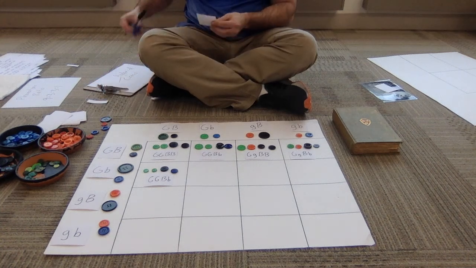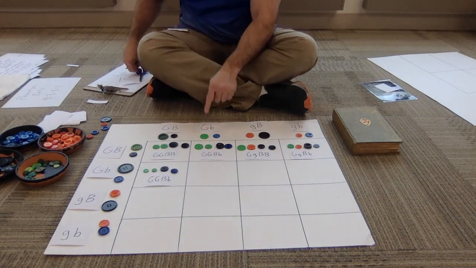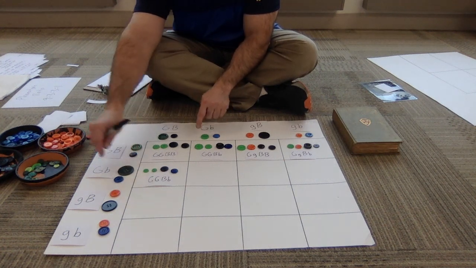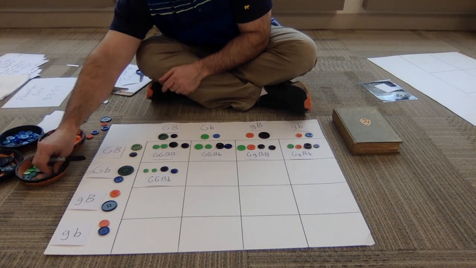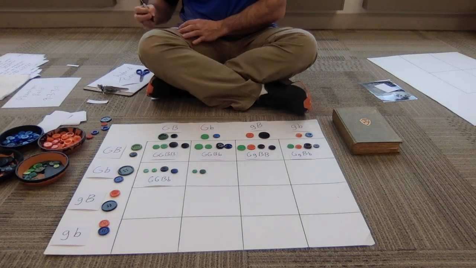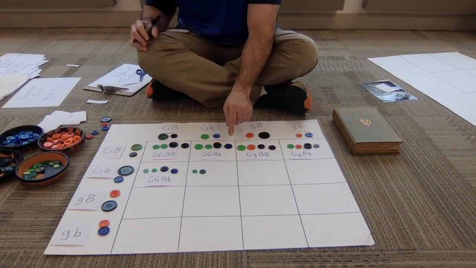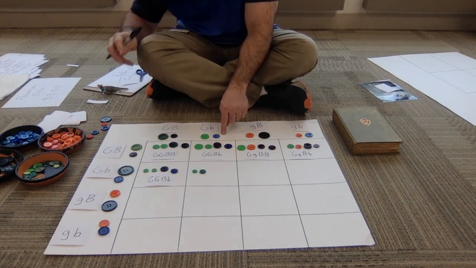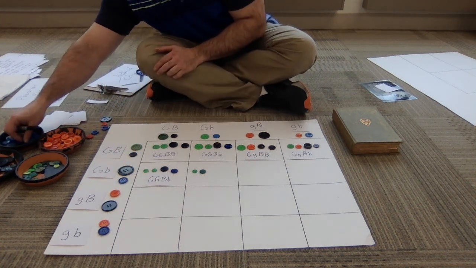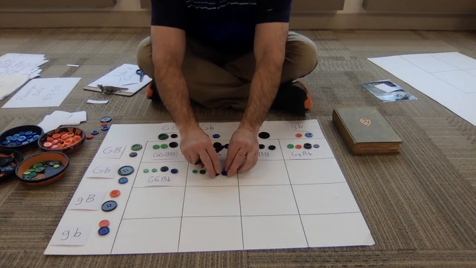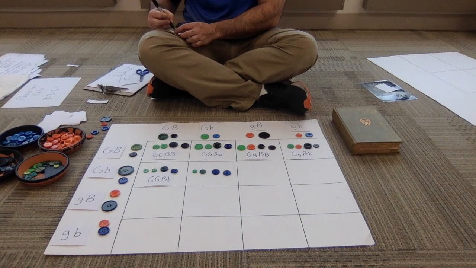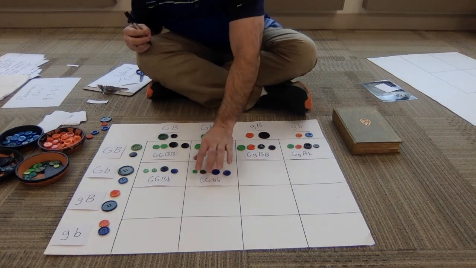And this next one looks like the father and the mother both give the dominant allele here for leaf color. So green and green, big G, big G. Looks like the father is giving the recessive and the mother is also giving the recessive. So let's show this here. So that's big G, little b, little b.